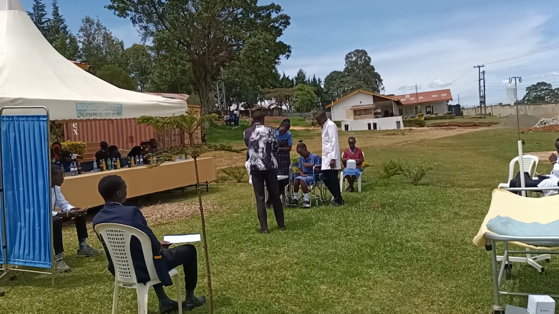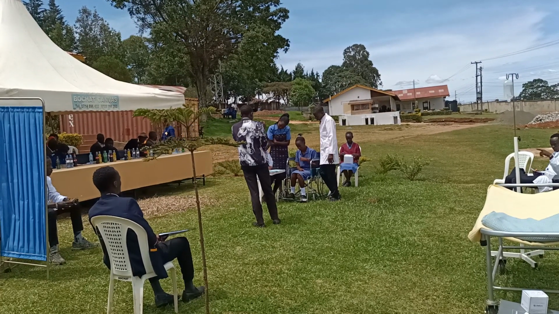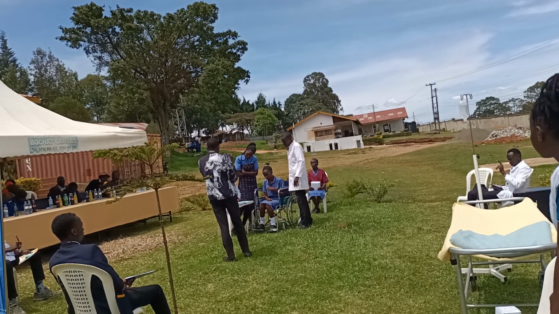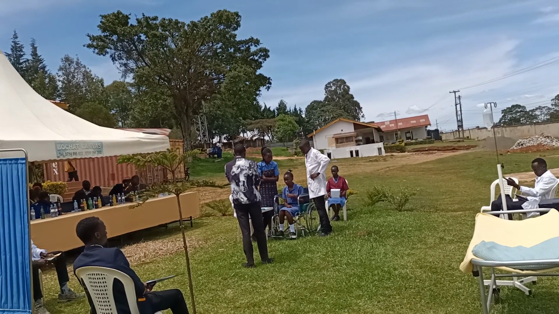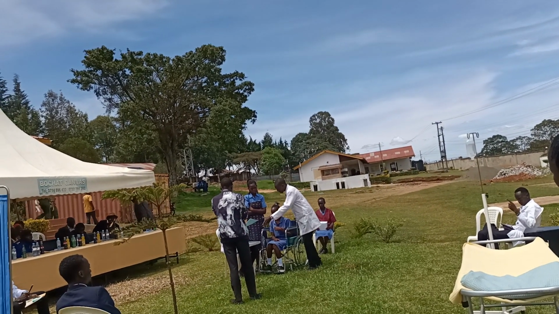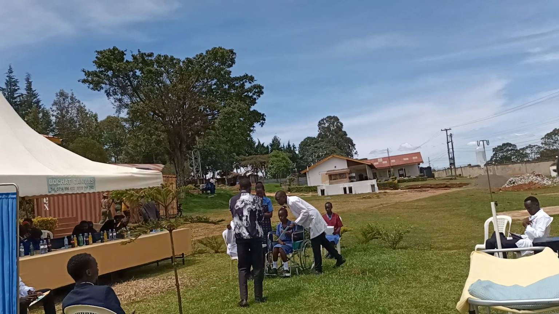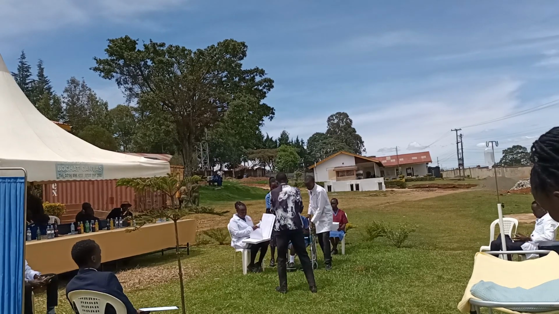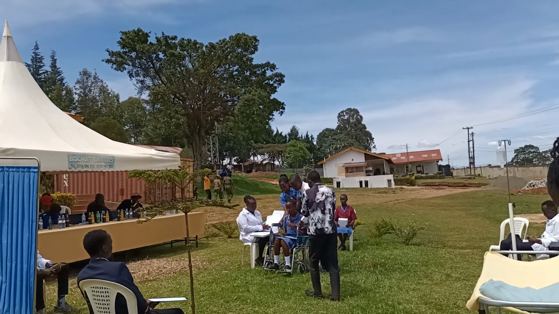They take the biodata of the patient, that is the name, the age, and the place the patient comes from. And they record all the information in a book when they enter. Because the first thing, when the patient comes into the hospital, is that the information must be recorded. You can't just attend to the patient without the record.